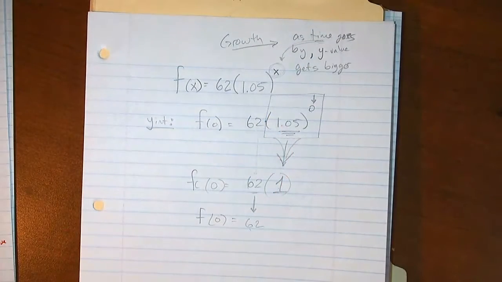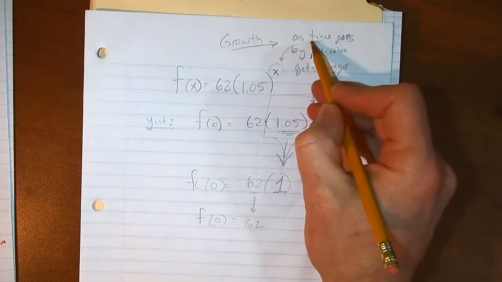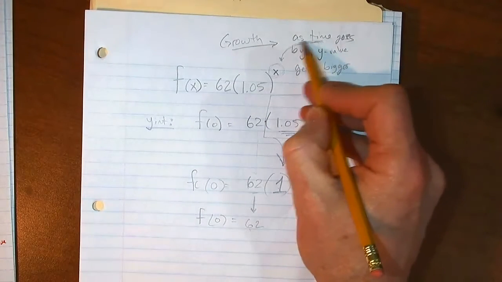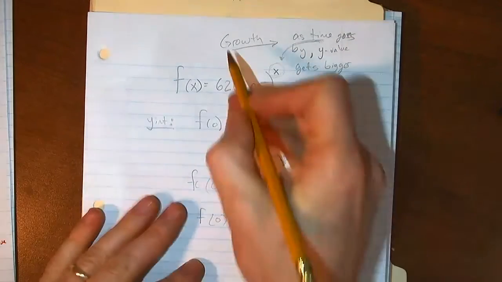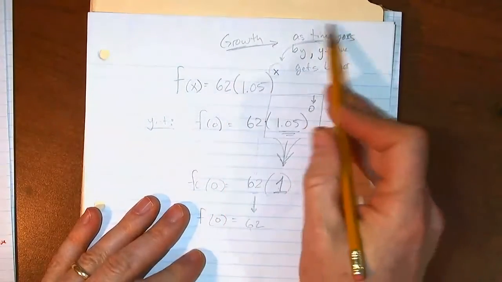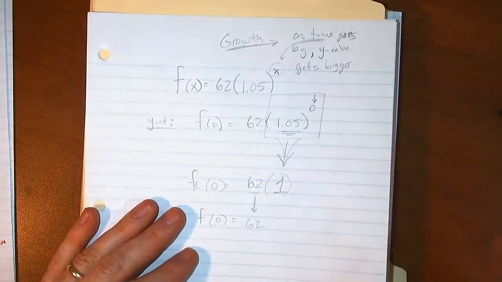Now, if that's not always true, why do I even bring it up? The reason I bring it up is because it informs our vocabulary. In other words, this idea explains why we name things the way we name them. So why do we call it a growth function? Because this idea is what the function is describing.